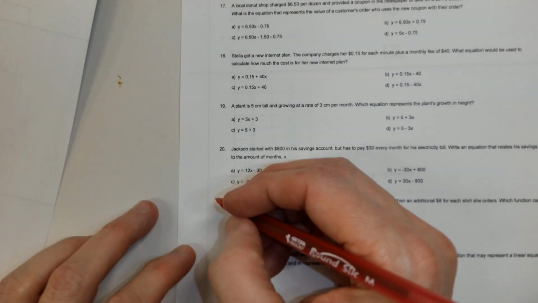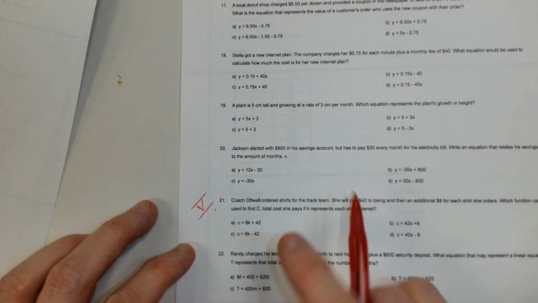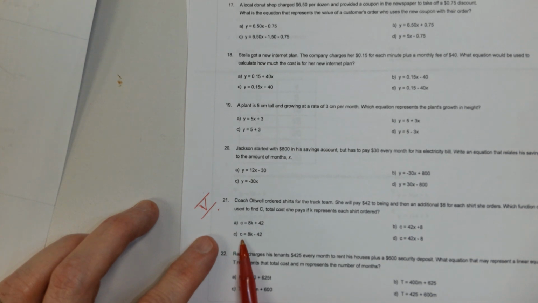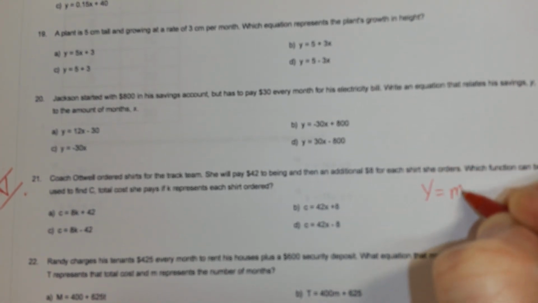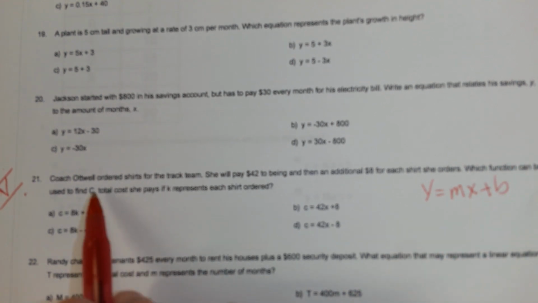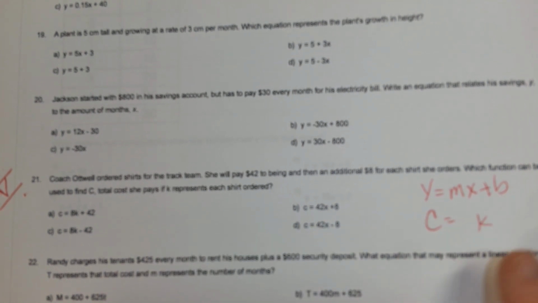Let's go down to number 21, and let's call this section 5. These are still from words, okay? But if you'll notice, your y equals mx plus b, now your y looks like a c and your m looks like a k. That's okay. Don't freak out, okay? It functions the same way. So instead of y equals mx plus b, this one is saying have c be your total and have k be where your x value would be. And you still need to find the slope here and the y-intercept down here.